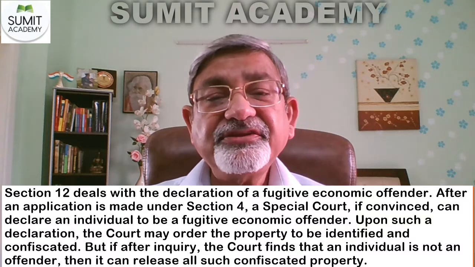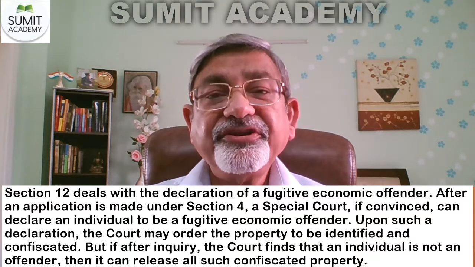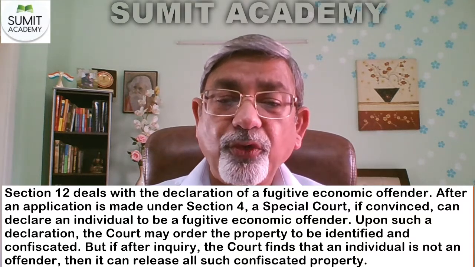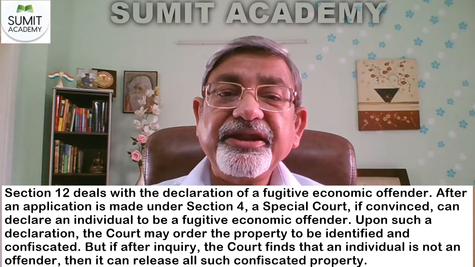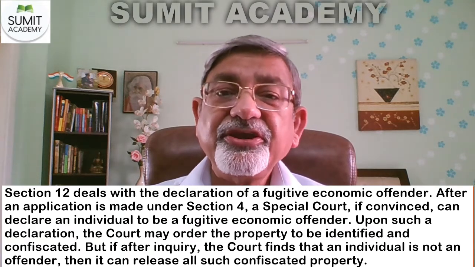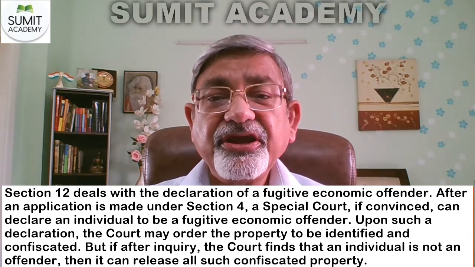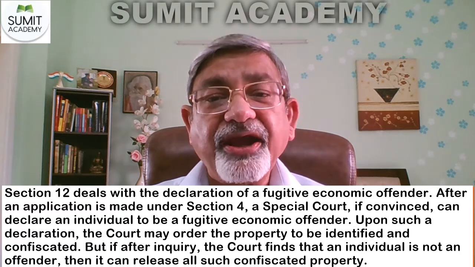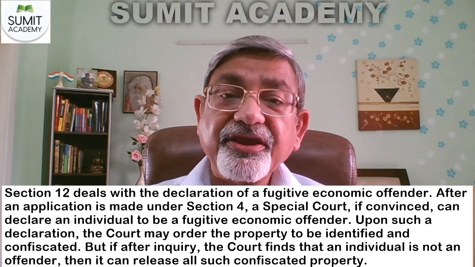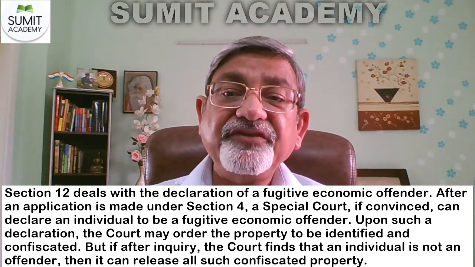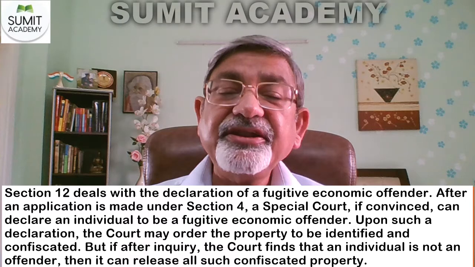Section 12 deals with the declaration of a fugitive economic offender. After an application is made under Section 4, a special court, if convinced, can declare an individual to be a fugitive economic offender. Upon such a declaration, the court may order the property to be identified and confiscated. But if after inquiry the court finds that an individual is not an offender, then it can release all such confiscated property.